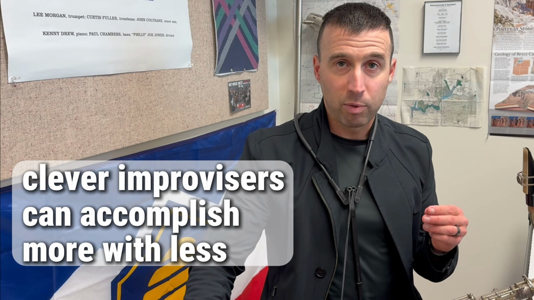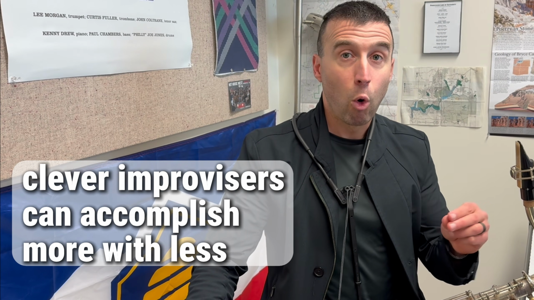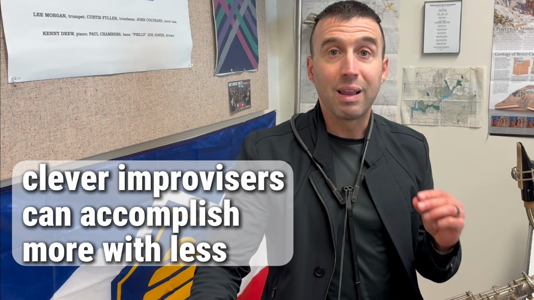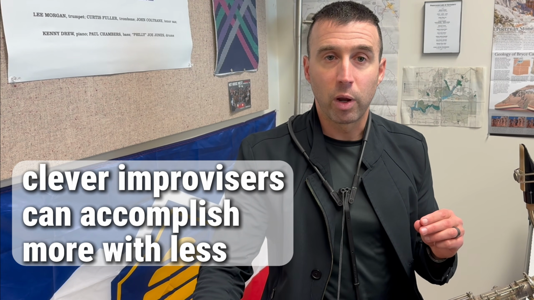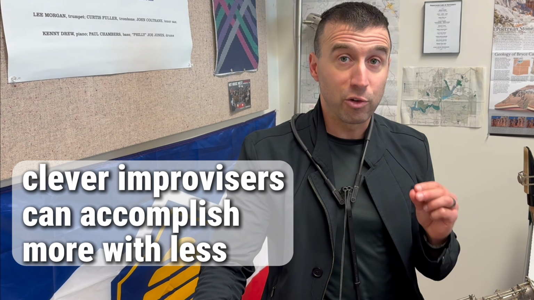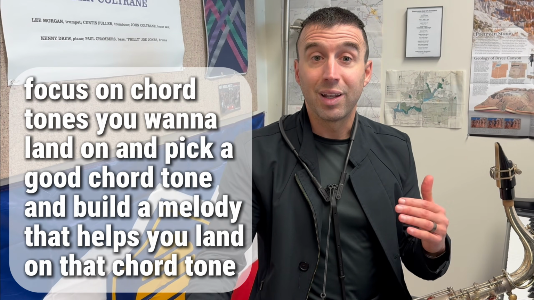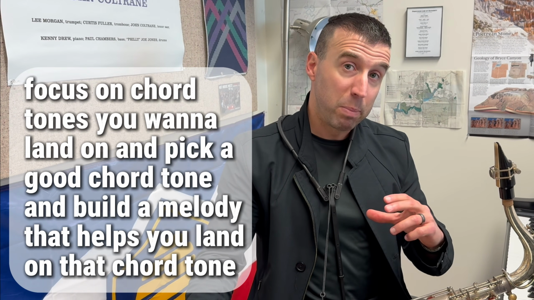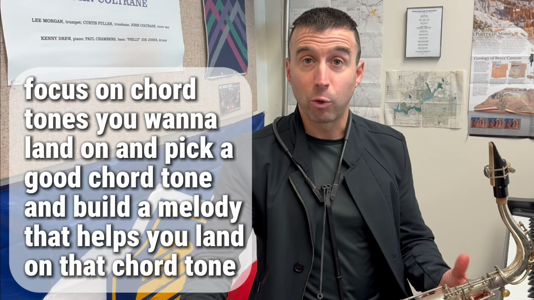So clever improvisers can accomplish more with less. You don't always have to play a lot of notes to build a great melody and to build a great solo. But when you do get choosy with your notes, you want to pick notes to land on that are good, effective chord tones, and thirds and 7s are always great choices. So another great takeaway from this tune is to focus on chord tones you want to land on and pick a good chord tone and build a melody that helps you land on that chord tone. So those are some of the big takeaways from Autumn Leaves and why you should study this tune, because it will help you unlock hundreds of other tunes.